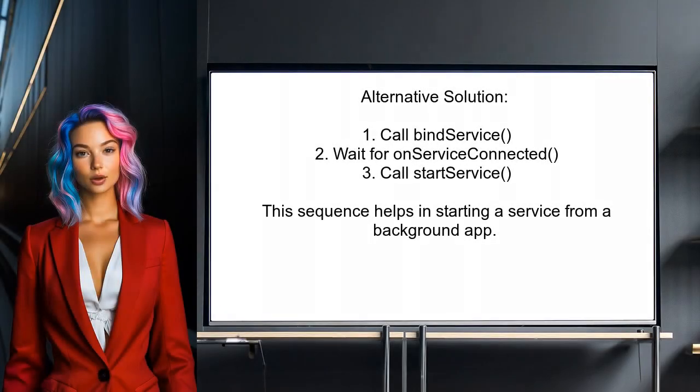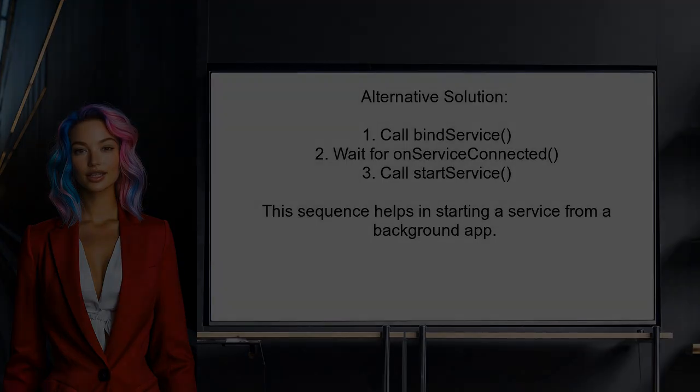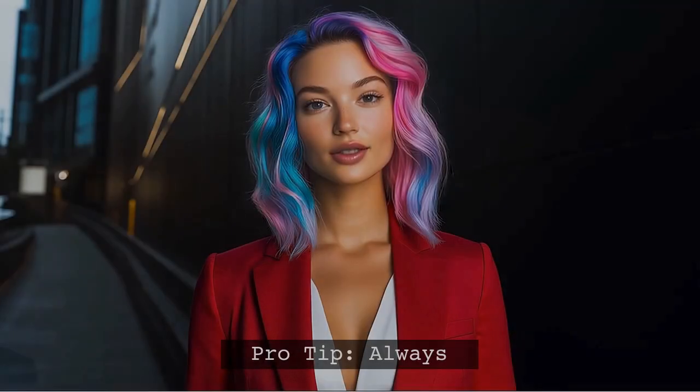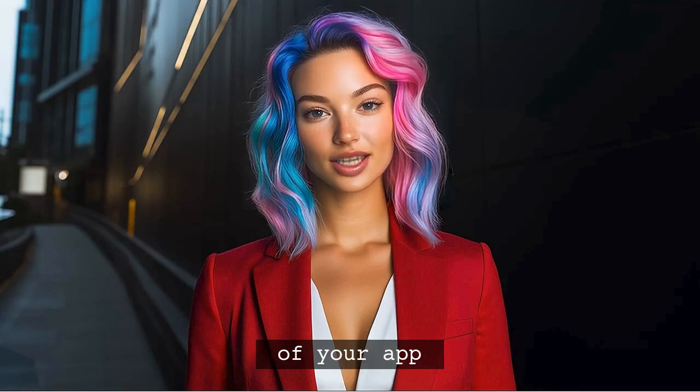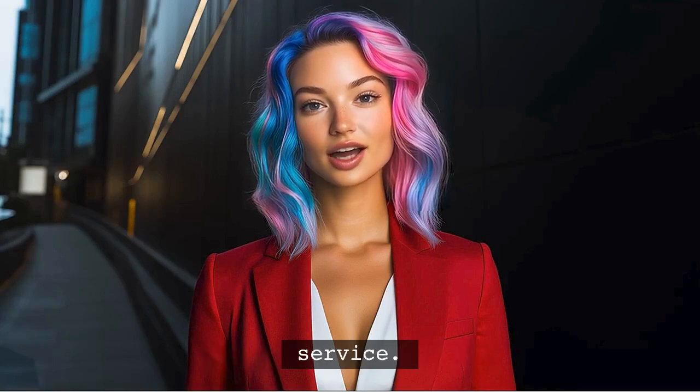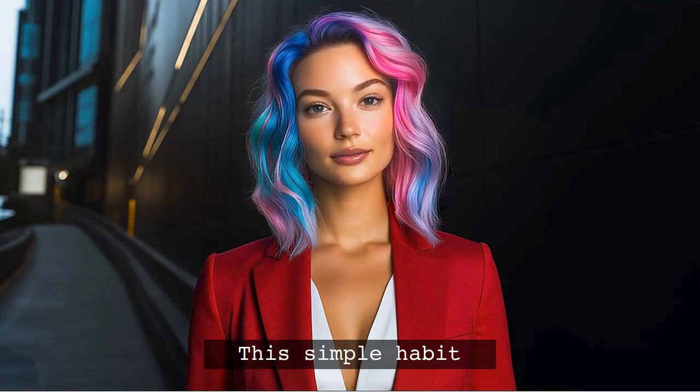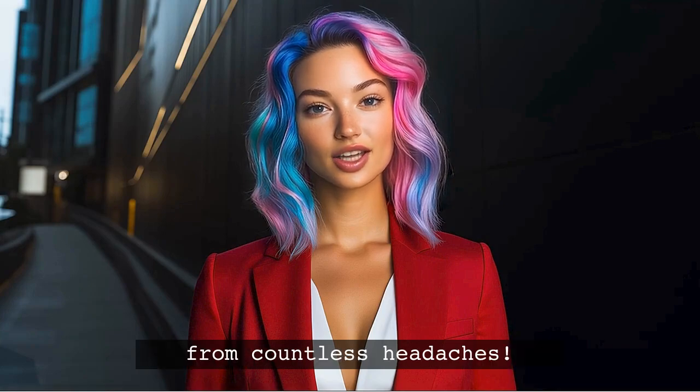An alternative solution provided by another user suggests a different approach to starting a service from a background app. They recommend first calling bindService, then waiting for the onServiceConnected callback, and finally calling startService. Here's the tip I promised. Always check the state of your app before starting a service. This simple habit can save you from countless headaches down the line.